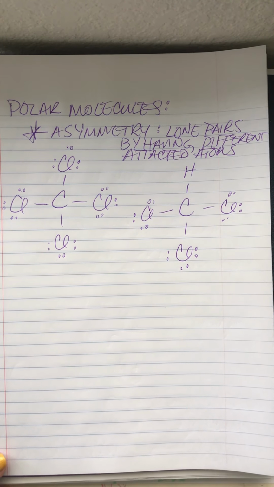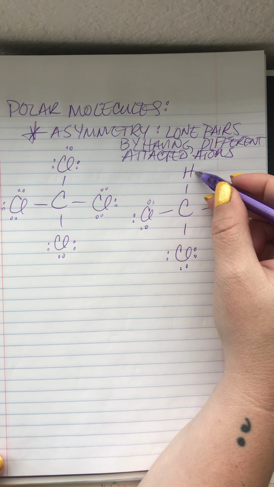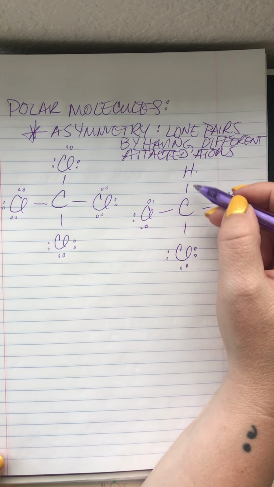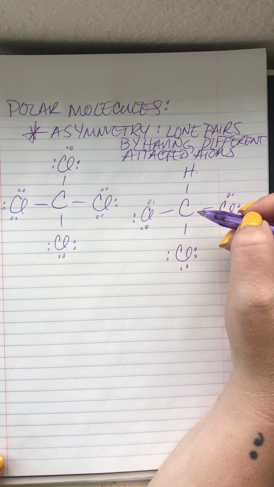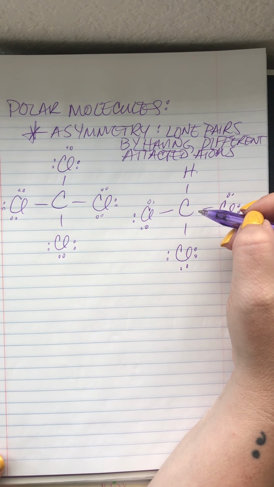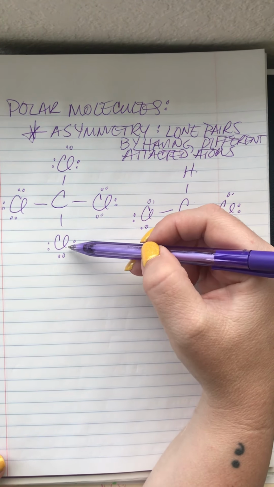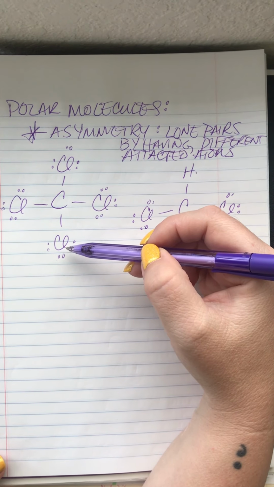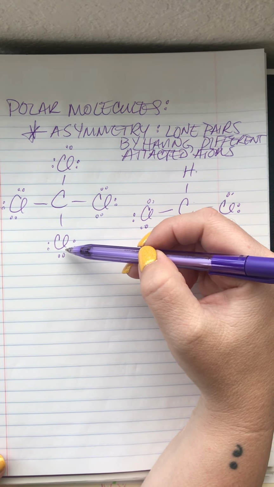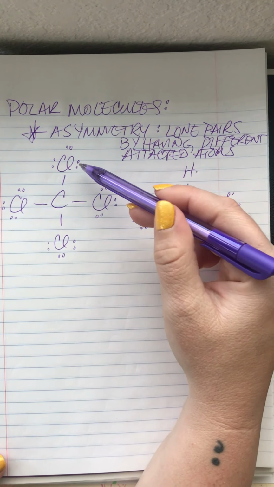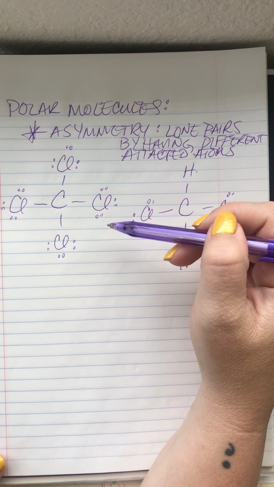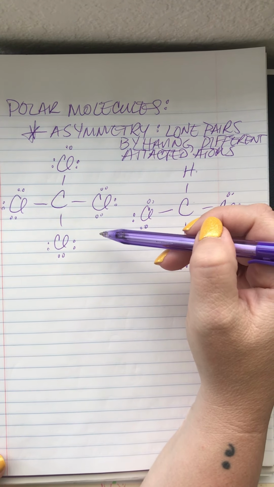Exactly, yeah. So we know that carbon and hydrogen are not going to have polar bonds. You with me there? We know that carbon and chlorine will have polar bonds, but that all of these dipoles are pointing in opposite directions, and so they cancel out.